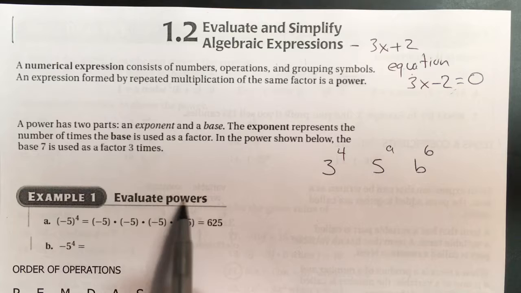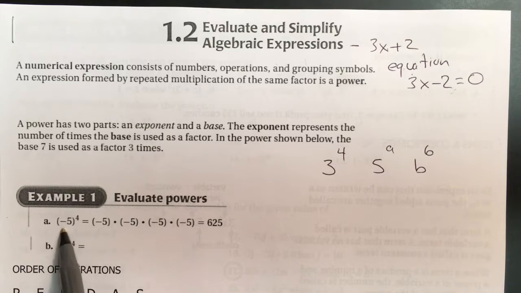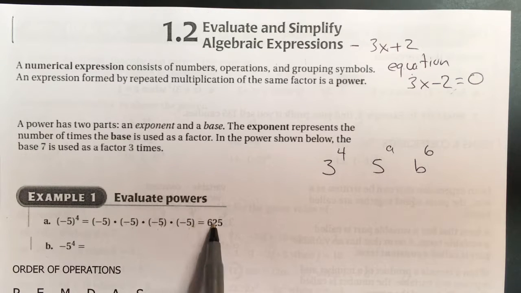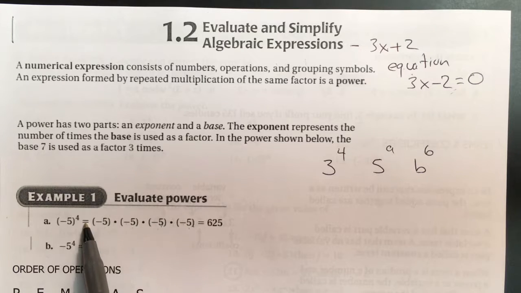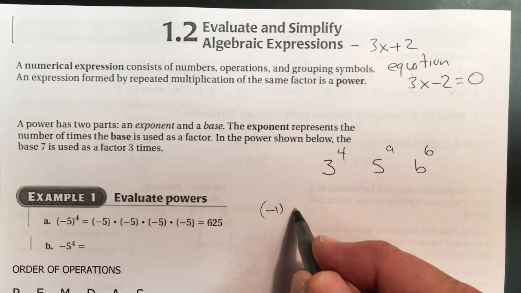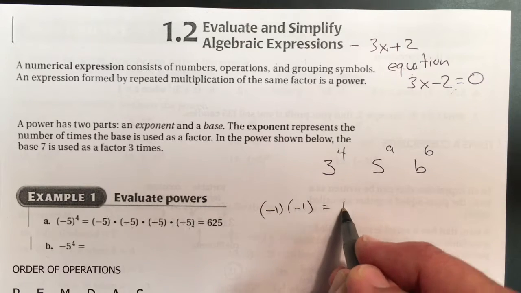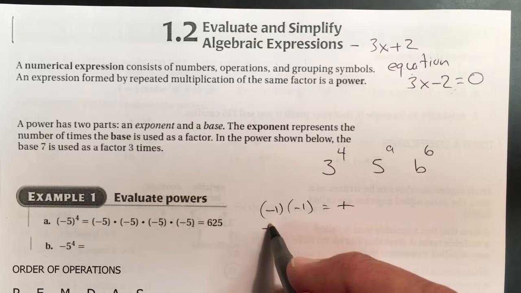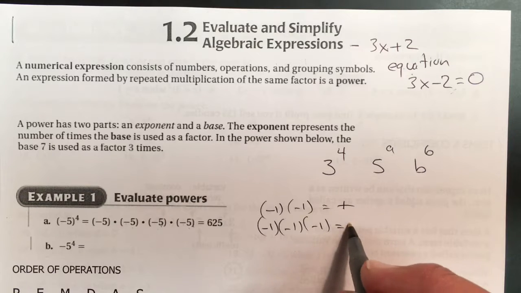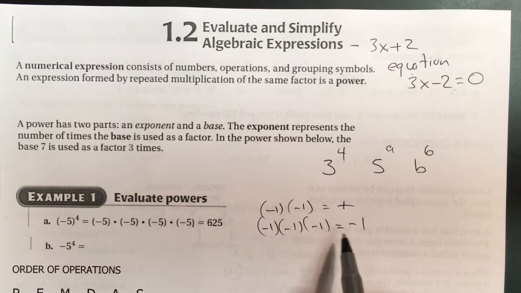Let's evaluate some expressions. Negative 5 to the 4th power is the same as negative 5 times negative 5 times negative 5 times negative 5. That's 5 times 5 times 5, 25, 125, 625. And then you have an even number of negatives. If you recall, any even number of negative values being multiplied together, like negative 1 times negative 1, will be a positive value. Any odd number, negative 1, negative 1, negative 1, that's 3, will be negative. So you have 5, 7, 9, whatever.